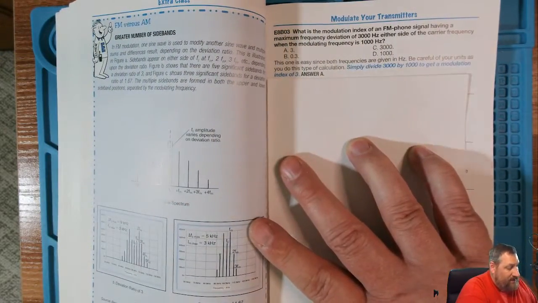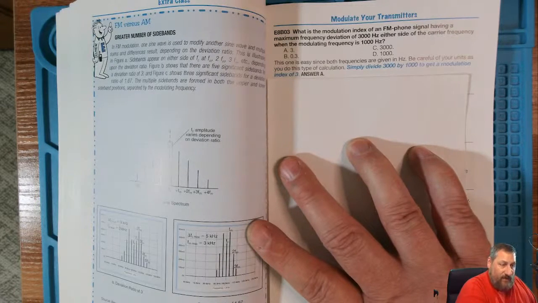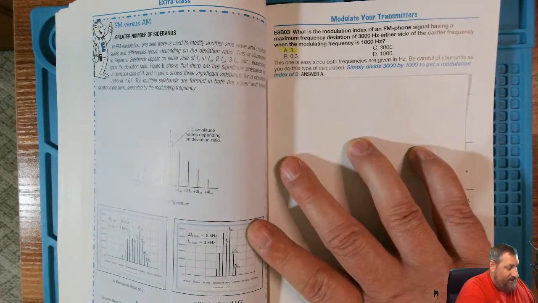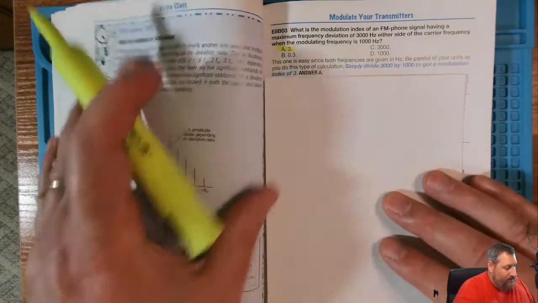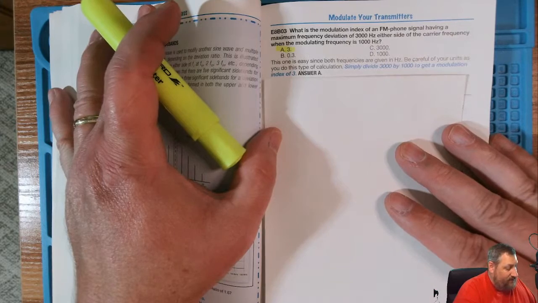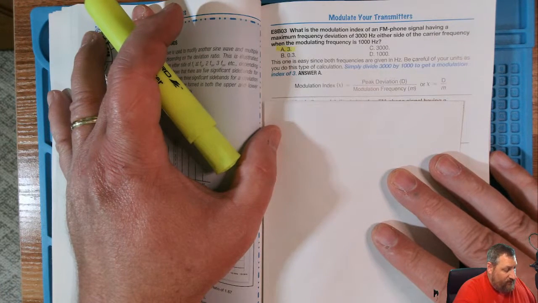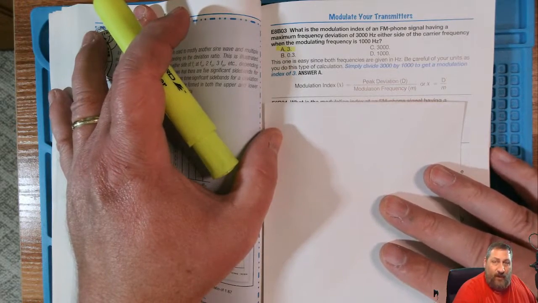So what is the modulation index of an FM phone signal having a maximum frequency deviation of 3000 Hz either side of the carrier frequency when modulating frequency is 1000 Hz? Correct answer is 3. So you would simply divide 3000 by 1000 and keep everything in Hertz. As soon as you try to convert from Hertz to megahertz to kilohertz, you could end up selecting the wrong answer. So it shows you the formula here: modulation index X equals peak deviation D divided by modulation frequency M, or X equals D divided by M. So that's the formula to remember.